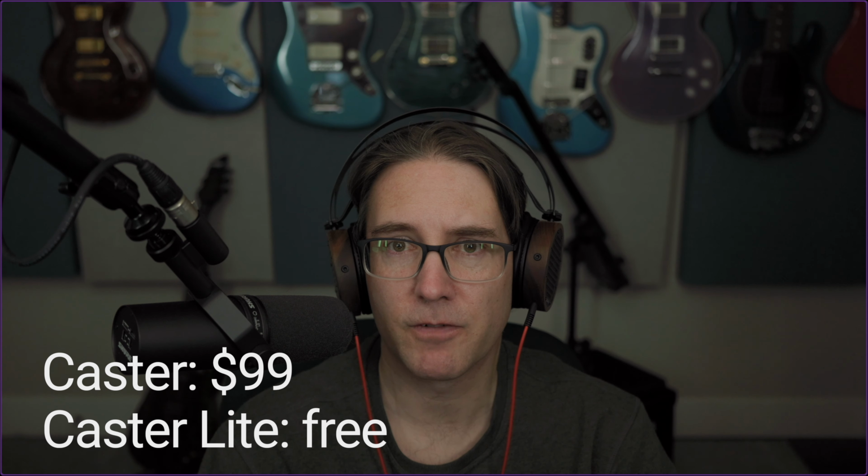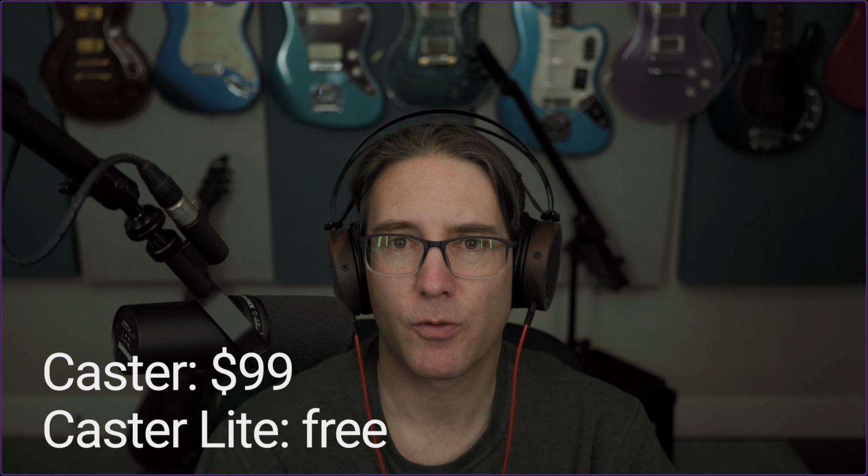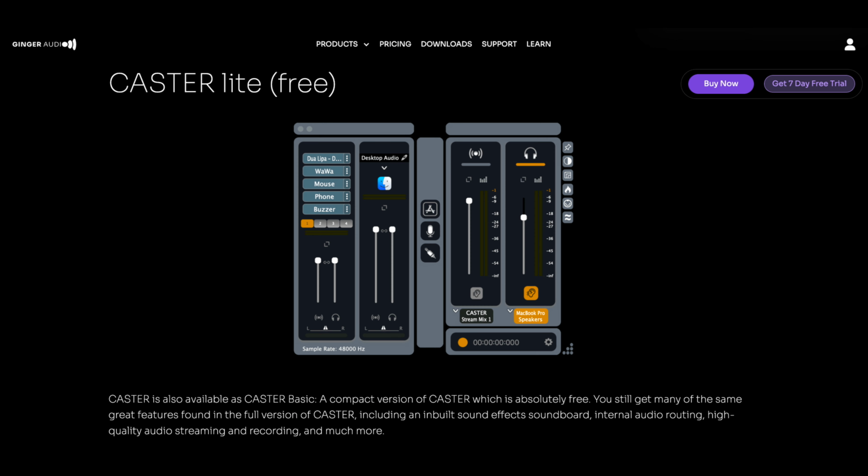So there are two flavors of Castor, the paid version and a free version called Castor Lite. The website doesn't really compare the two versions, but it does say you still get many of the same great features found in the full version of Castor, including an inbuilt sound effects soundboard, internal audio routing, high quality audio streaming and recording, and much more. Ginger Audio does offer a 7-day trial, and you can purchase the app directly from their website. If you choose not to purchase at the end of the trial, you'll continue to have access to Castor Lite.